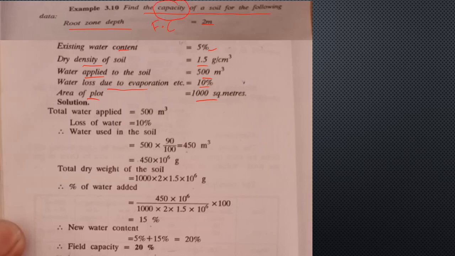So first of all, water applied to the soil is given, that is 500 meter cube, and losses are given, that is 10%. That means 10% of this 500 accounts for the losses. Therefore water available in the soil is 500 into 90 by 100, that is 90% is available and 10% is the losses, which equals 450 meter cube, the water available for plants.